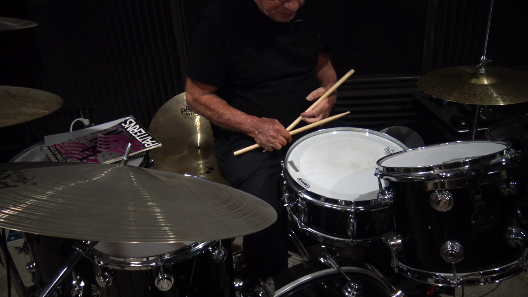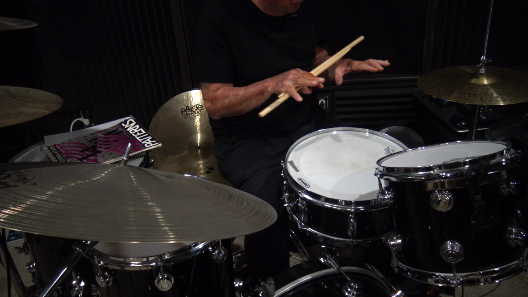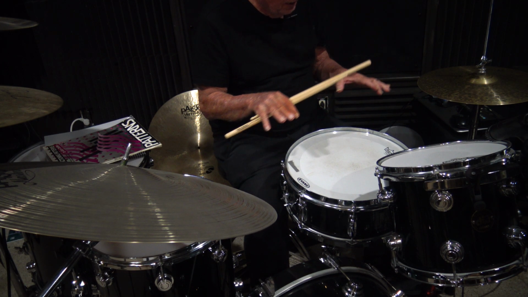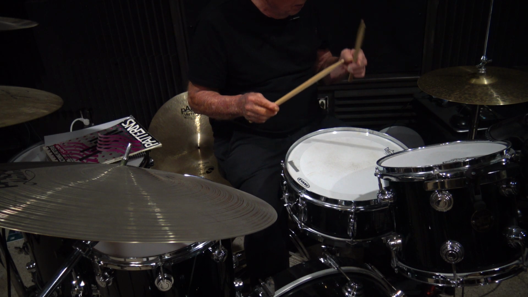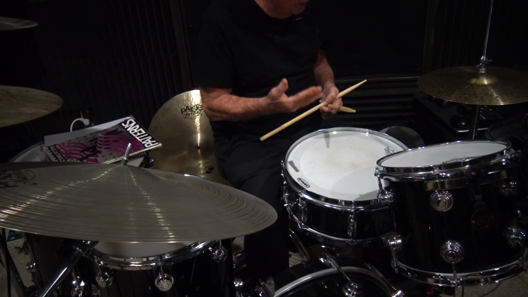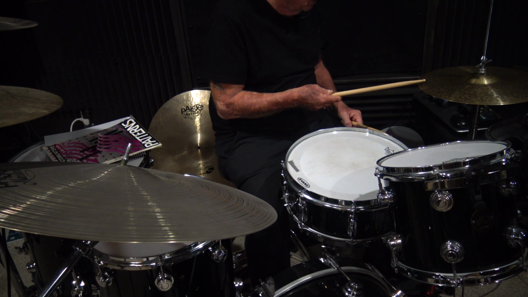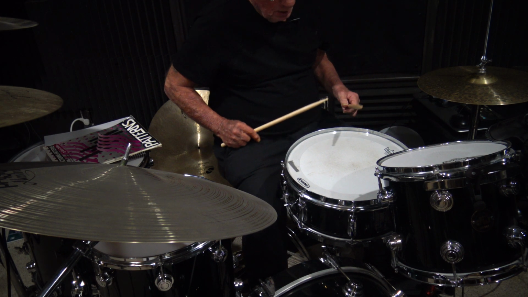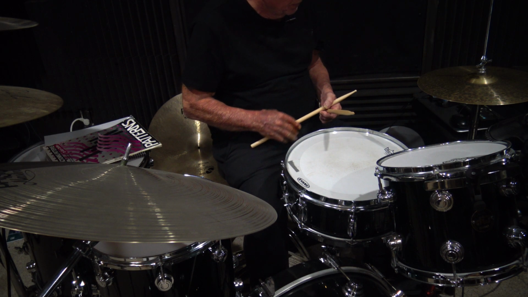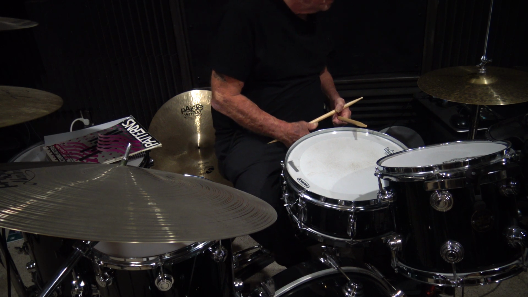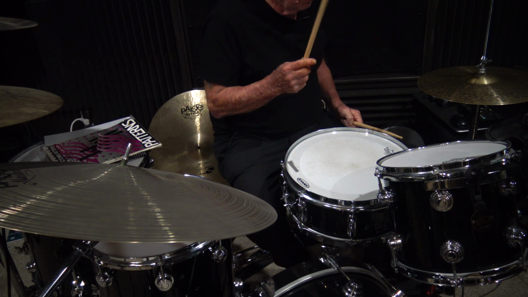But anyway, with that being said, I'm showing you how to maneuver the bass drum in a grid or permutated formation. And we're going to play the money beat. Now when I play the money beat, I'm going to play eighth notes with my right hand, and I'm going to play with my left hand 2 and 4 on the snare drum. But notice how I'm playing my right hand.